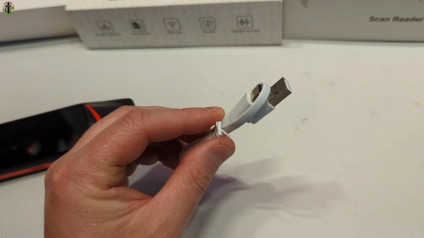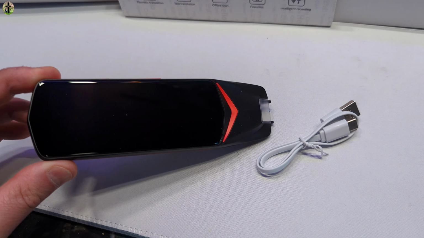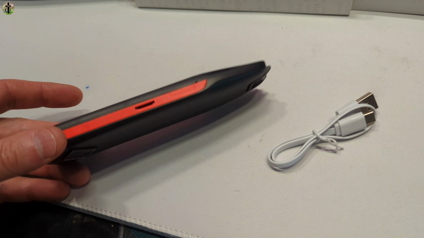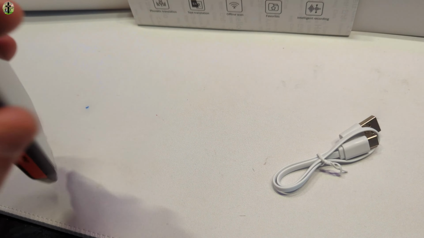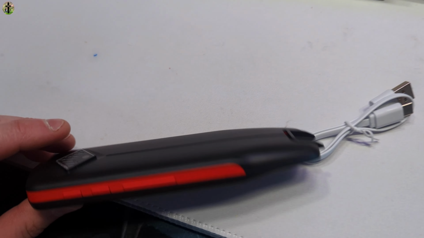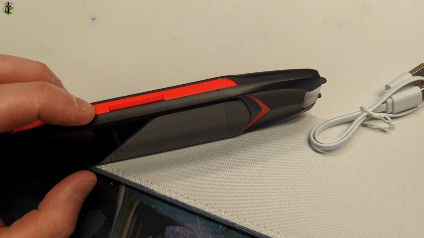It gives you a rechargeable cable. It is a Type C, so we know it's updated. This is what it looks like. I love the bigger screen; the last version had a smaller screen. You can also put a TF card in as well. You have your buttons on the top here. We're going to go ahead and power this on.